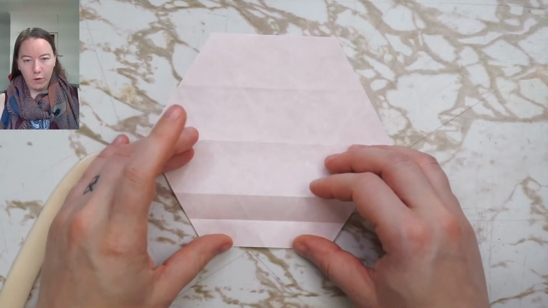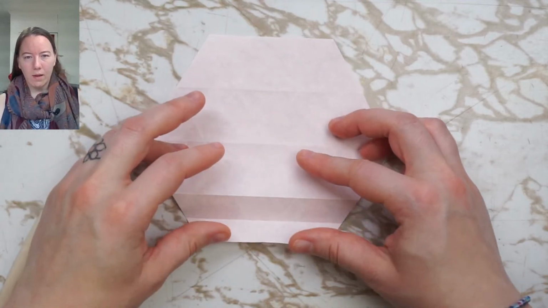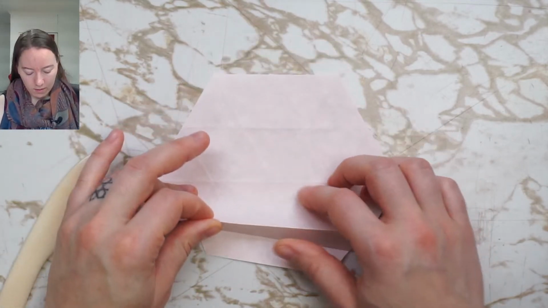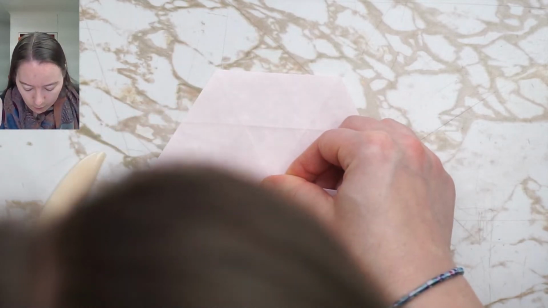And then I'm going to open and pick up that next grid line as a mountain, bringing it to the center line.